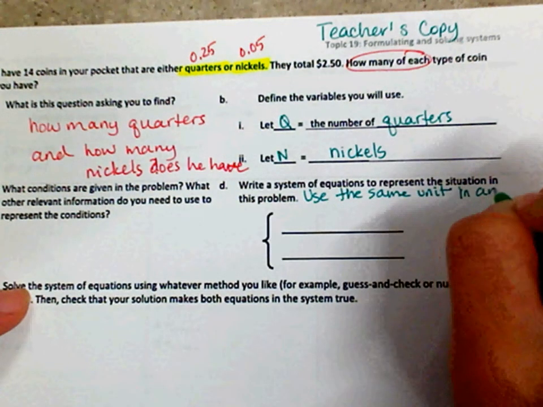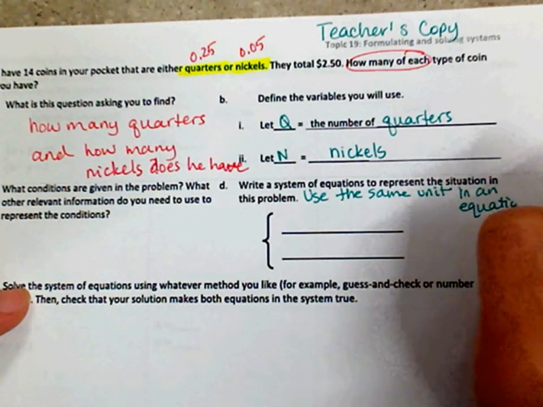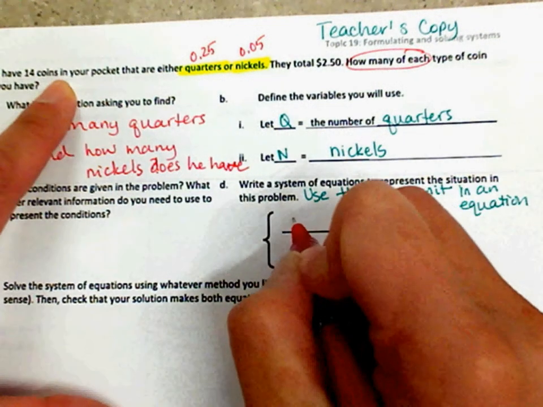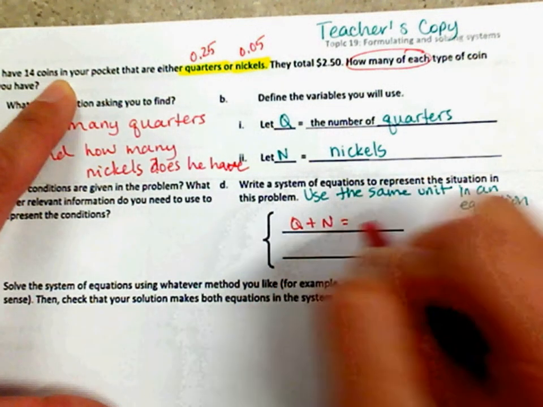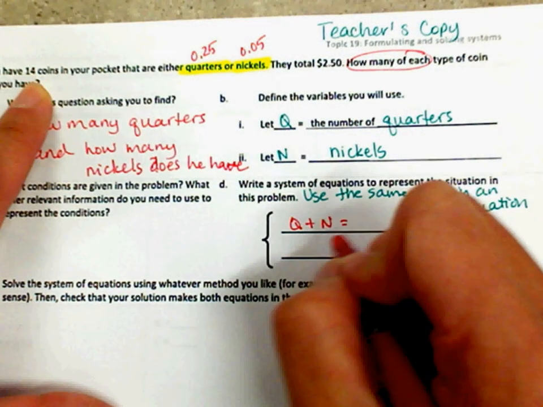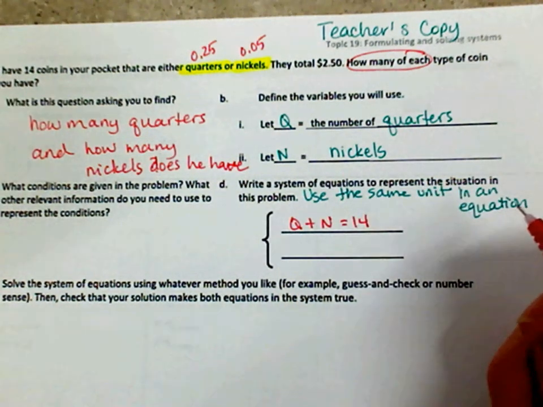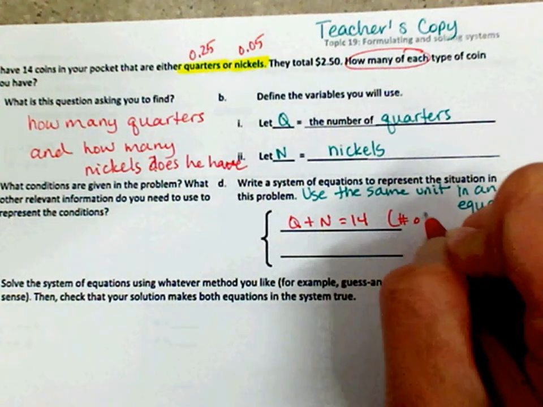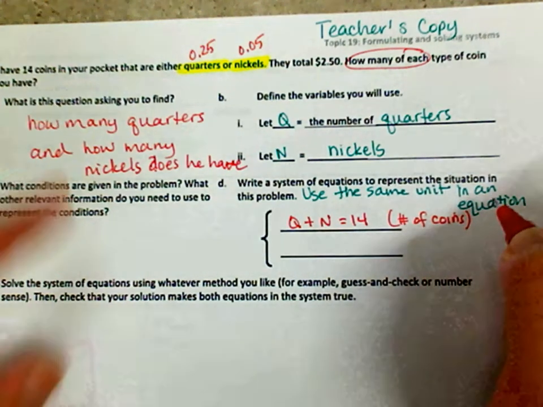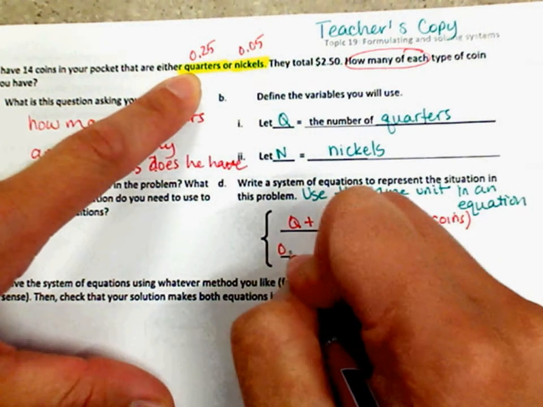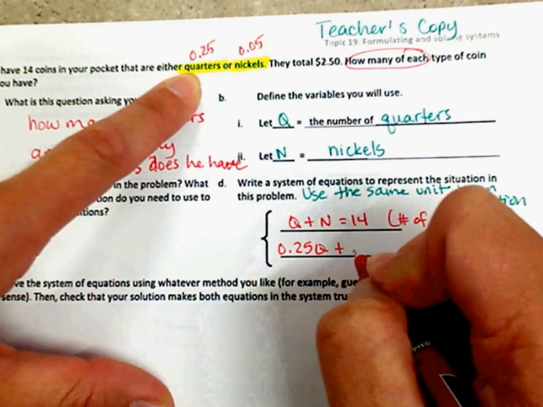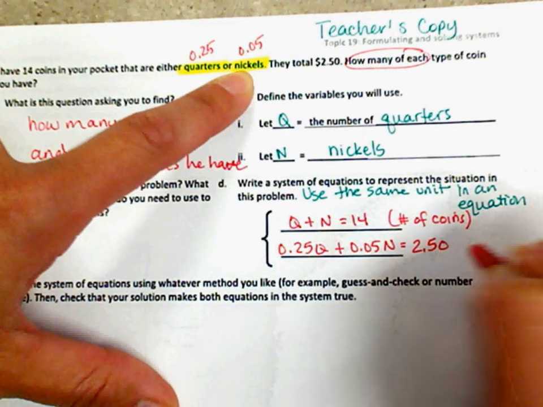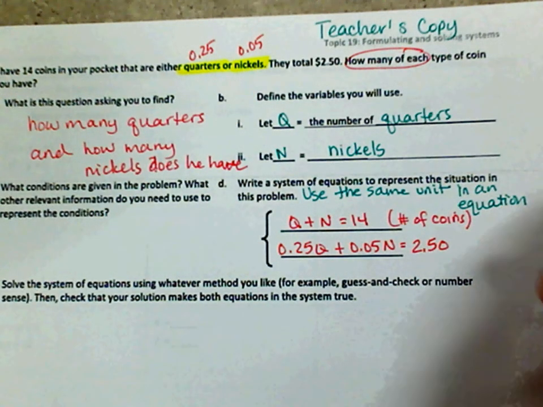All right, let's take a look at the first one. We have coins. We're going to use quarters plus nickels. How many coins do we have in all? 14. This is counting. 1 quarter, 2 quarters, 3 quarters. This is the number of coins. Okay? Second one. Quarters is worth 25 cents plus nickels, 0.05 nickels, and all of that is $2.50. Okay, you guys see that right there?